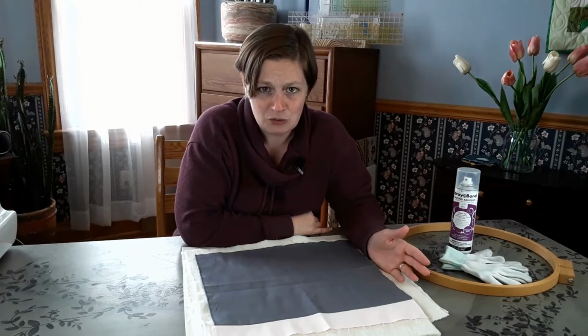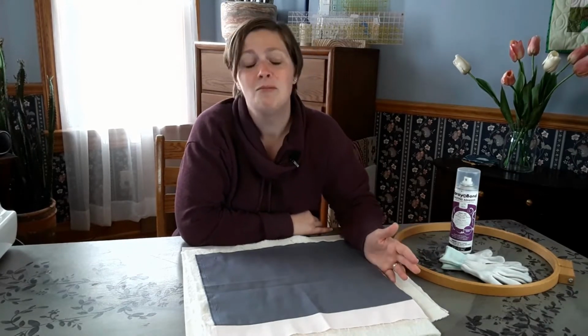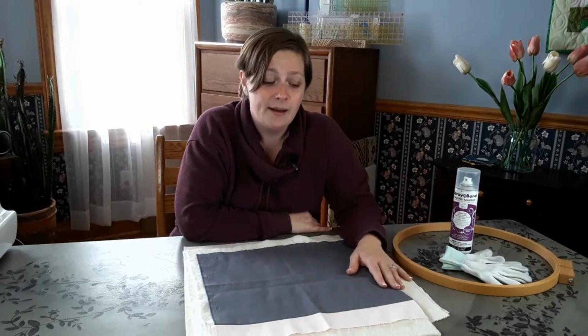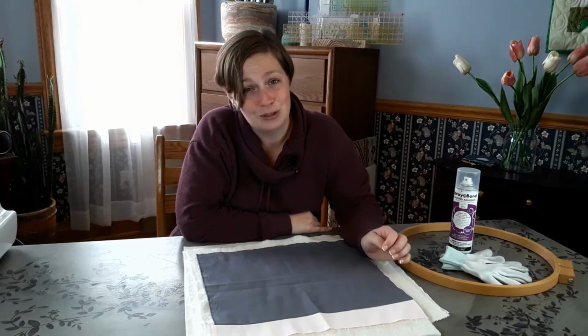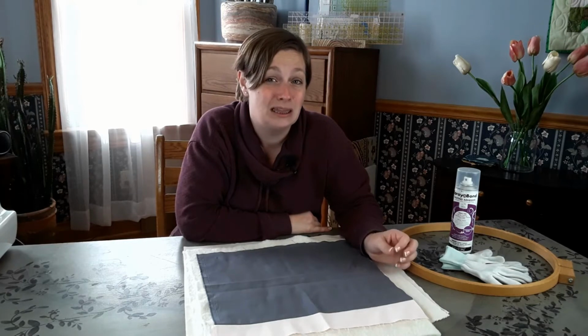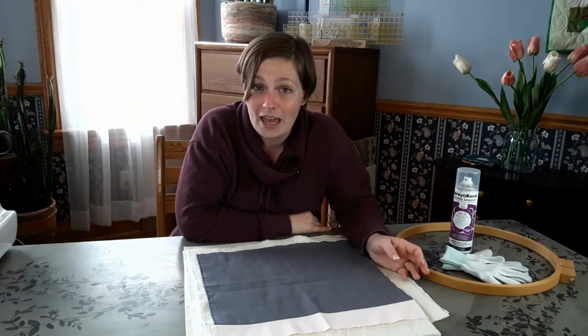Tie quilting has been used for years. It can be very beautiful. It can be very nicely done. I would just say though, with a t-shirt quilt, you're going to have to pierce through those t-shirts, and ties are a lot thicker than thread.